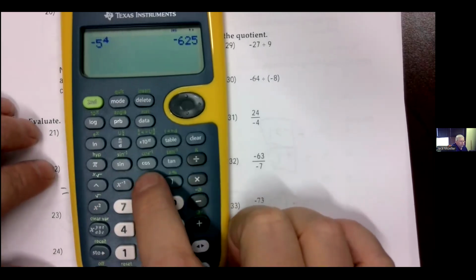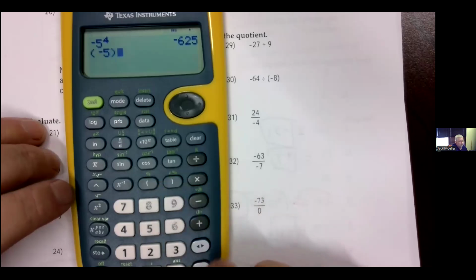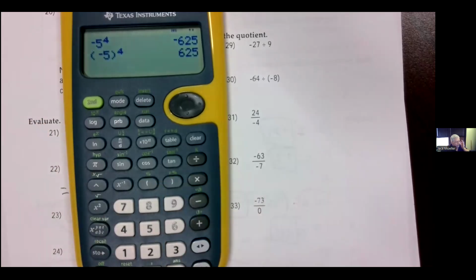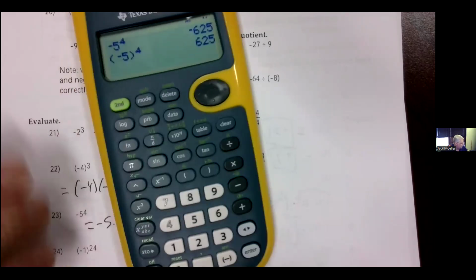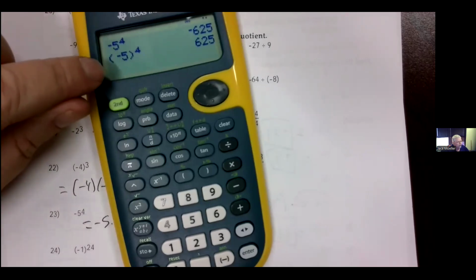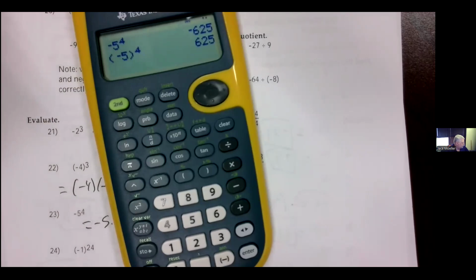And then if you want to do it in parentheses, you get a positive 625. Okay. Now here's the thing. Just because you put it in the calculator does not guarantee you're going to get a right answer, because the calculator doesn't know what's originally written on the paper. The calculator only knows what you plug into it. That's what it's going to find the answer for.